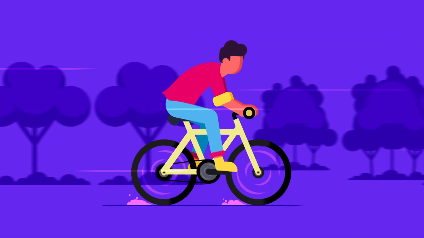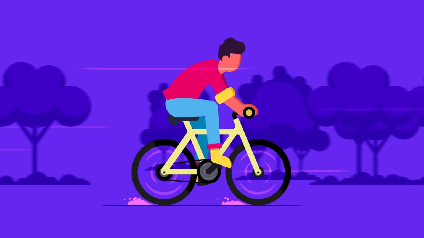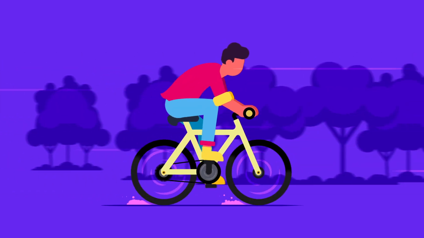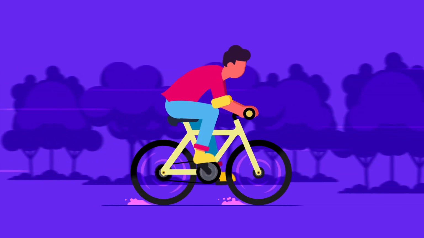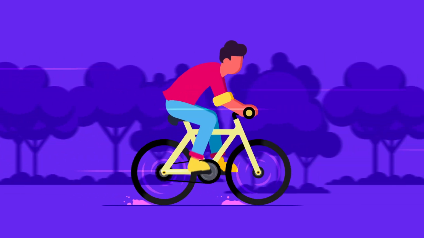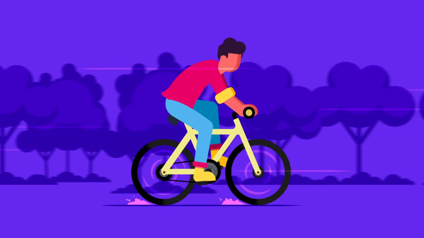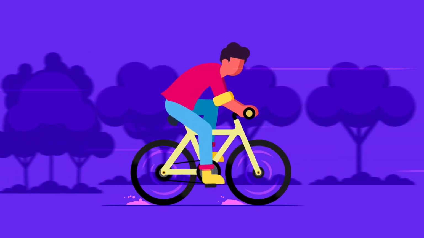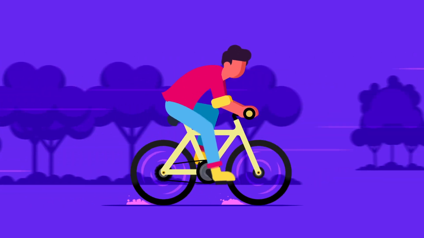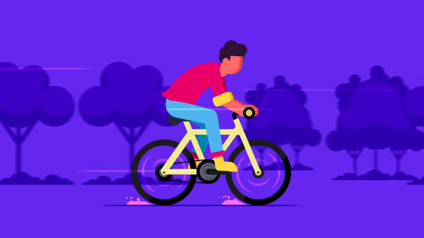Okay, so that is it for this lesson. Like this you can animate a bicycle rider. It's very easy, so I would highly recommend you to try it on your own, and do let me know if you have any doubt regarding the lesson or any other lesson regarding motion graphics or character animation.